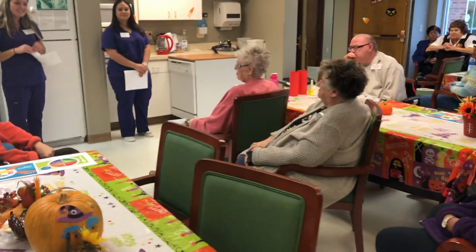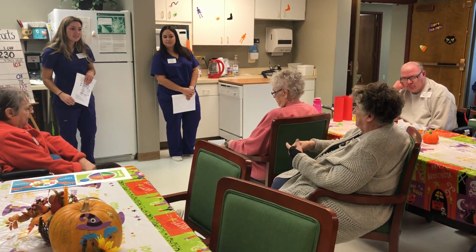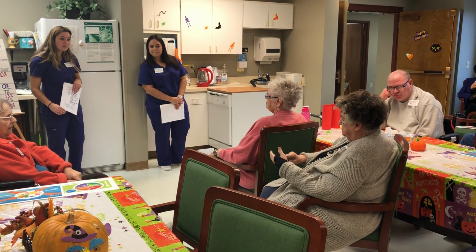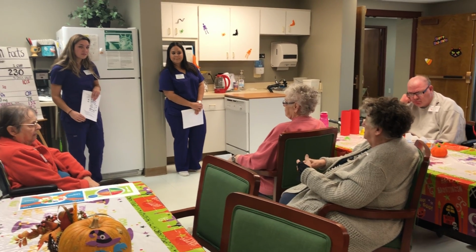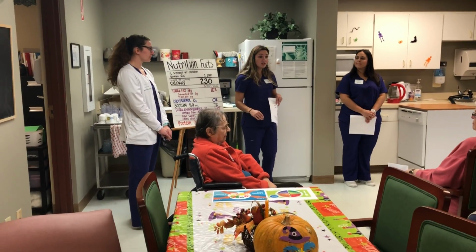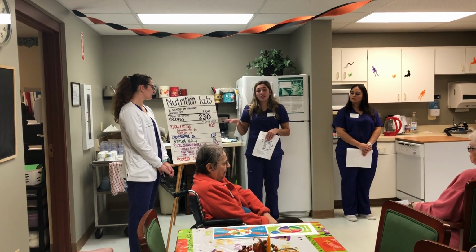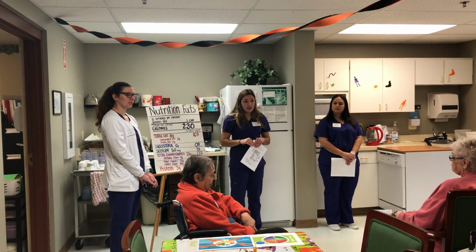Yeah. What's the difference between the milks for the calcium? We have 1%, 2%, and whole milk. Oh, with the milks? Yeah. So with the milk, the whole milk is going to have the most fat in it. That's the difference with that.